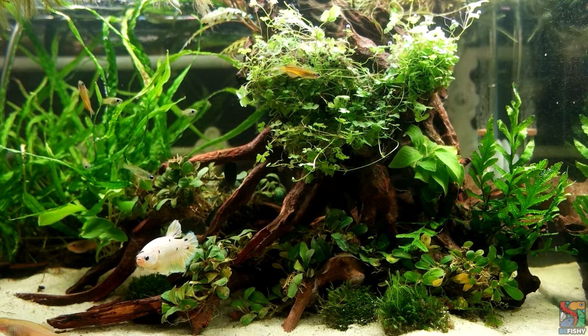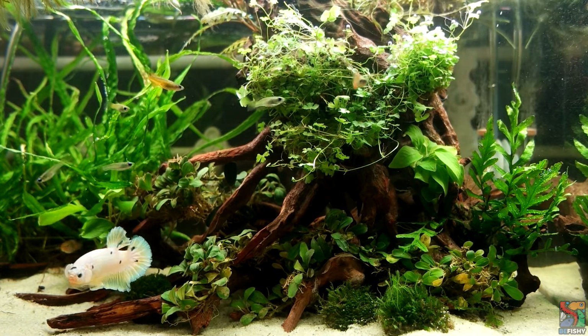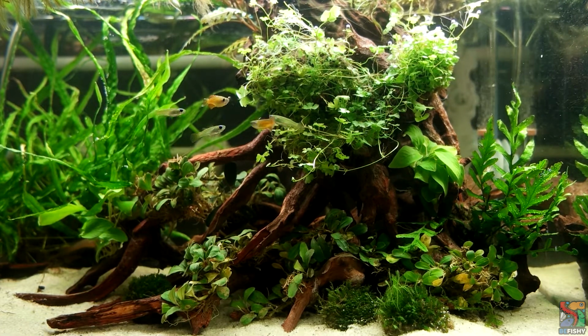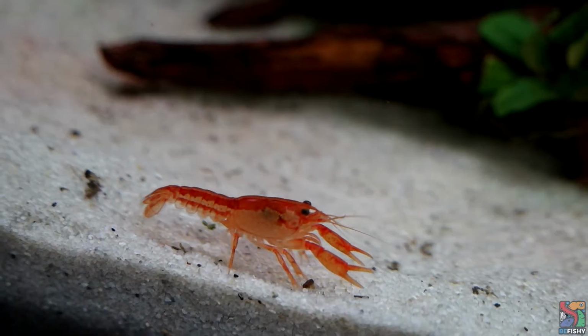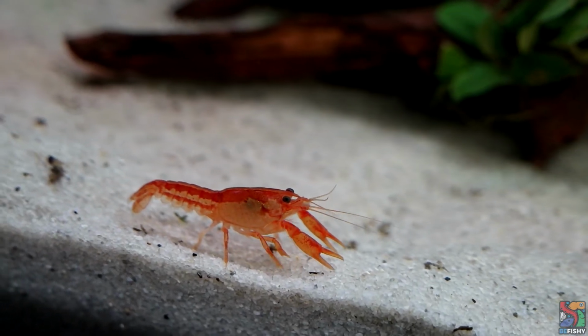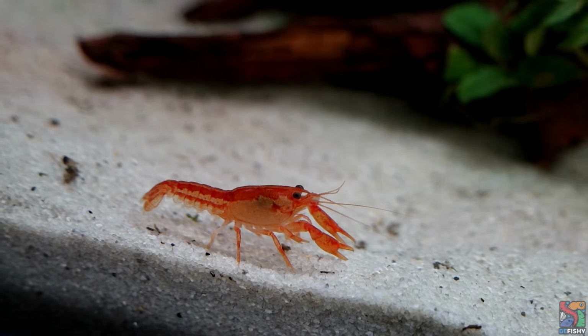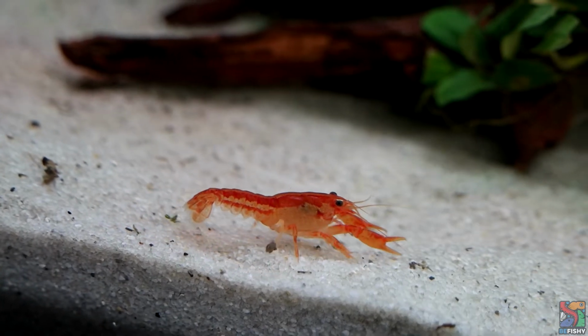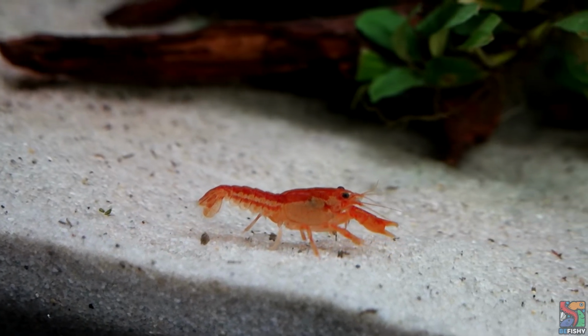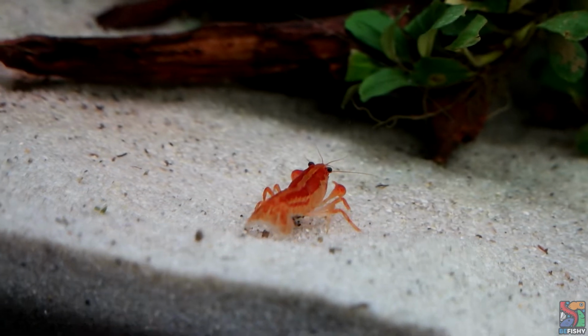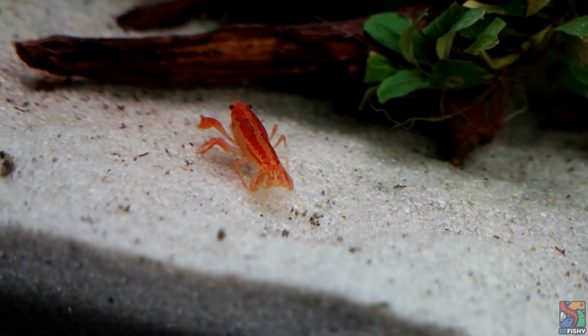Sand substrate has always been one of my favorite substrates to use in an aquarium as it is soft for the fish and it creates a bright-looking aquarium. However, the choice of aquatic plants for a sand substrate aquarium are quite limited. So today, I'll be showing you some aquatic plants that I've successfully kept in a non-soil substrate aquarium.